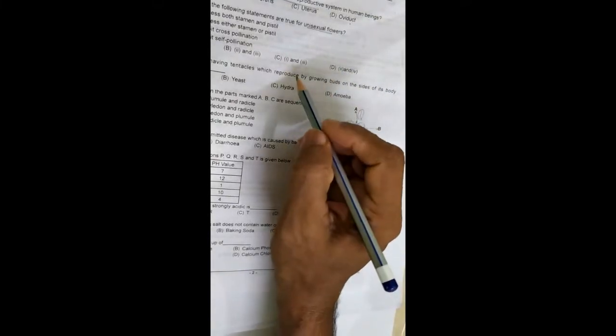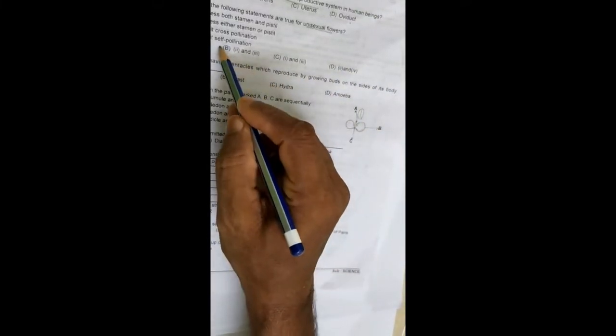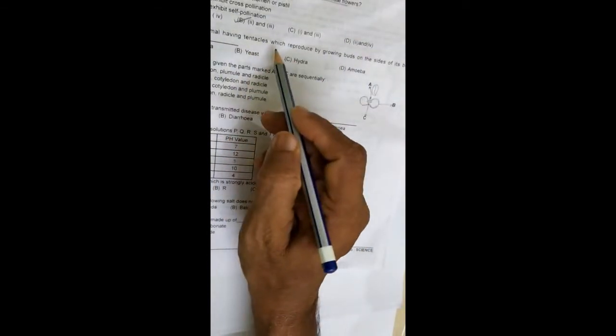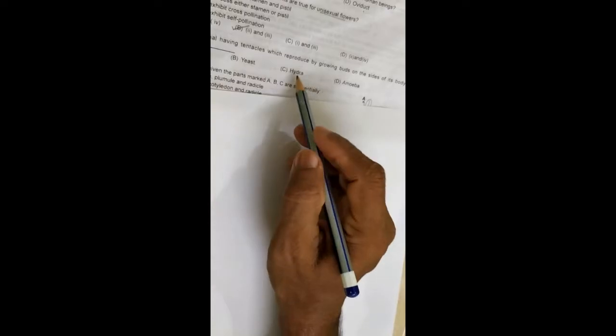So the answer is B, 2 and 3. The tiny animals having tentacles which reproduces by growing buds. Which is the one?